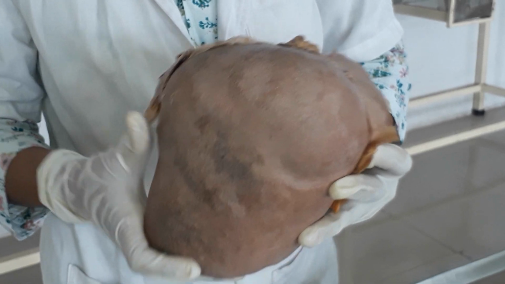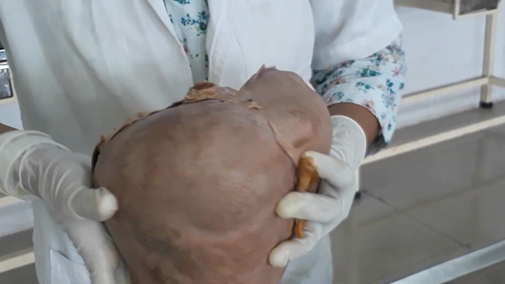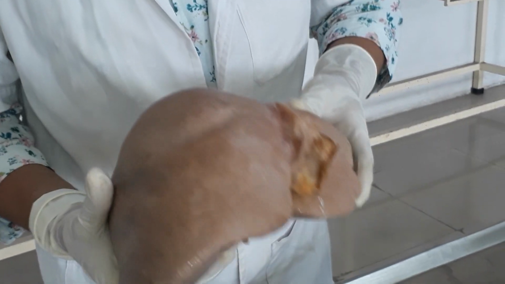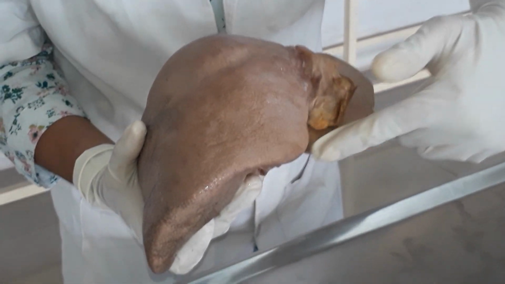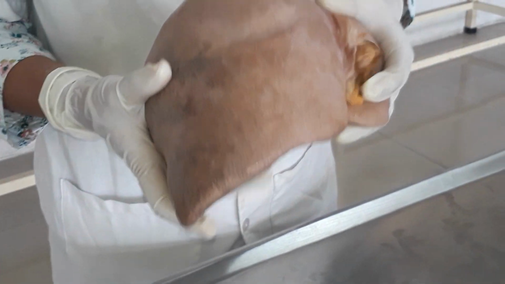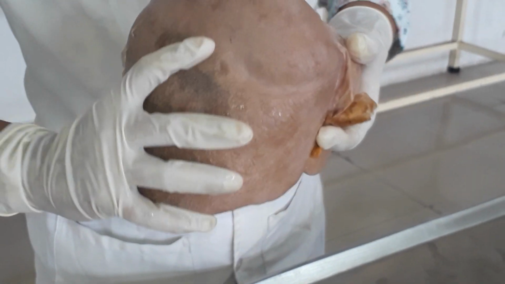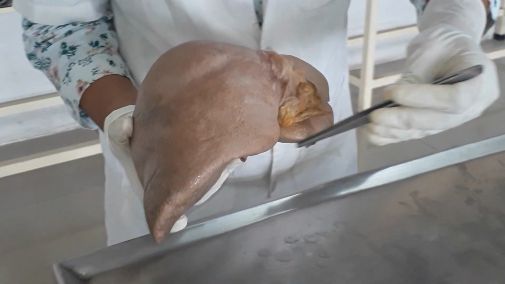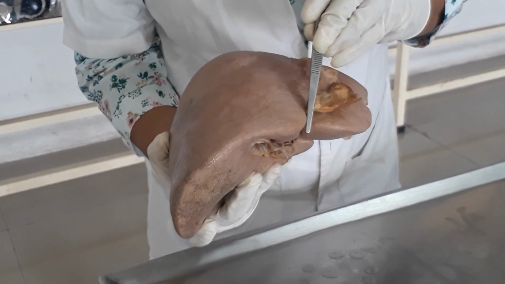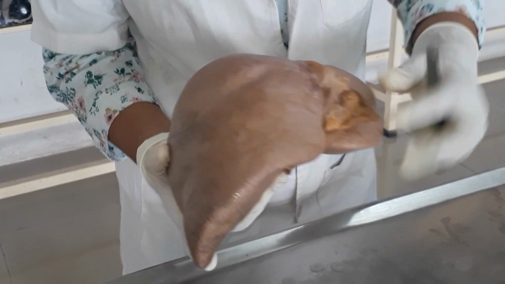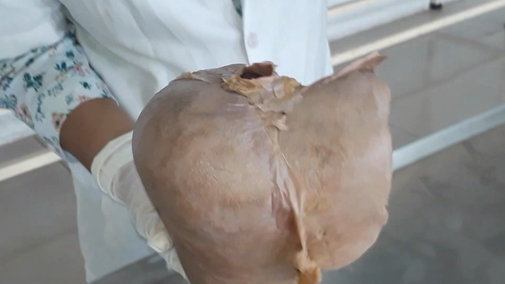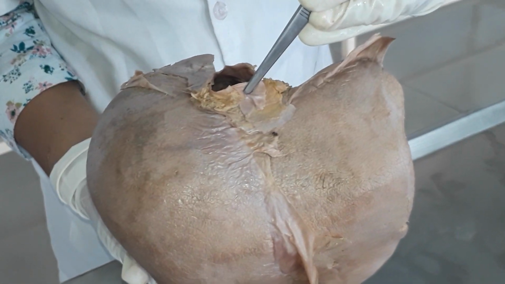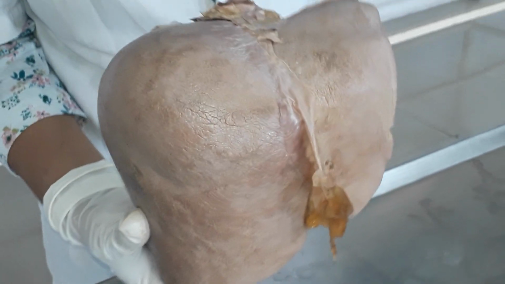It is a vase-shaped organ. So see, the right side is broad and the left side is tapering, and the main feature is the sharp inferior border. So in anatomical position, this broad area should be on the right side, tapering end to the left side. This sharp border should be inferiorly, where you can see this notch, that is the cystic notch for the gallbladder, and this area, which is the cut portion of inferior vena cava, should be directed upwards.